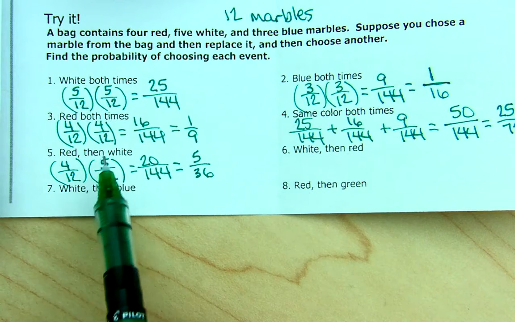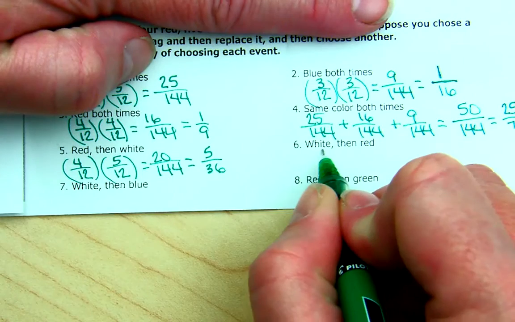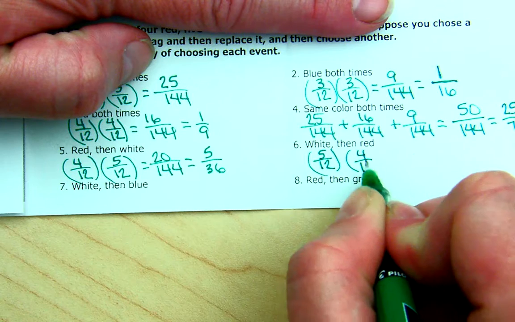White then red, we're just changing the order of multiplication because we're changing the order that we would get these. So we get the same numbers, just we reverse it. So it would be 5 out of 12 and 4 out of 12.